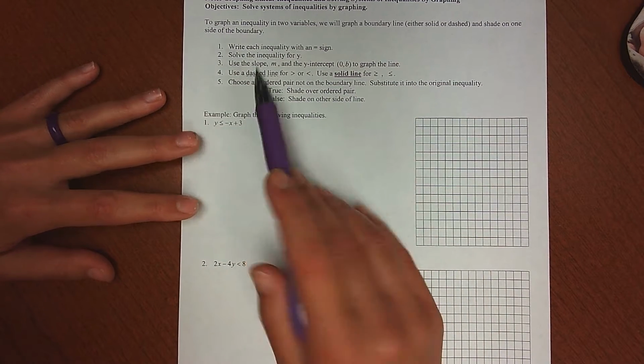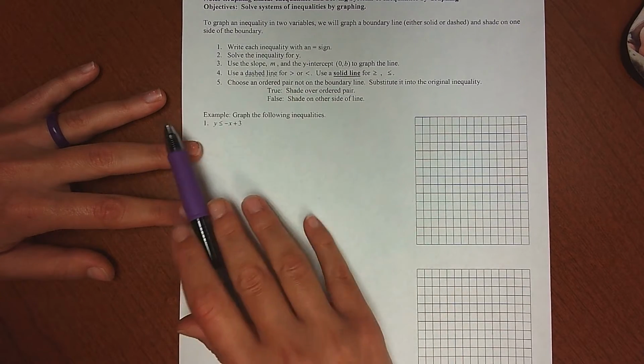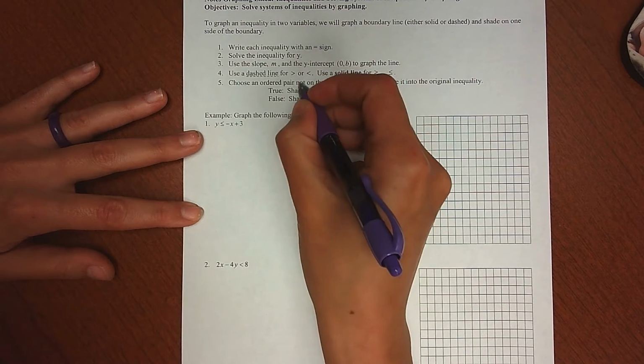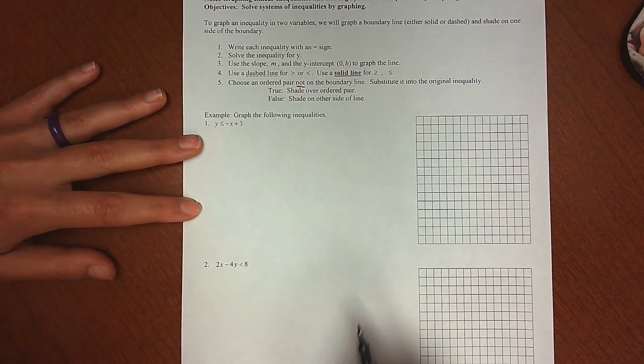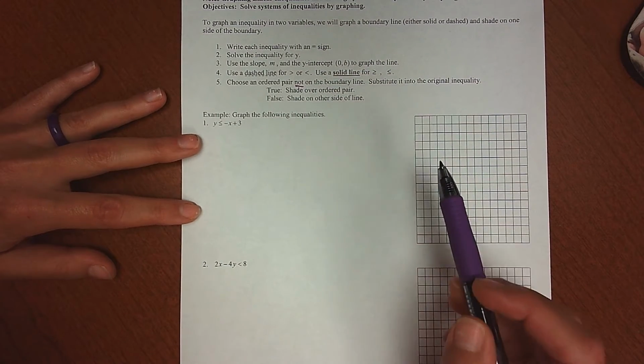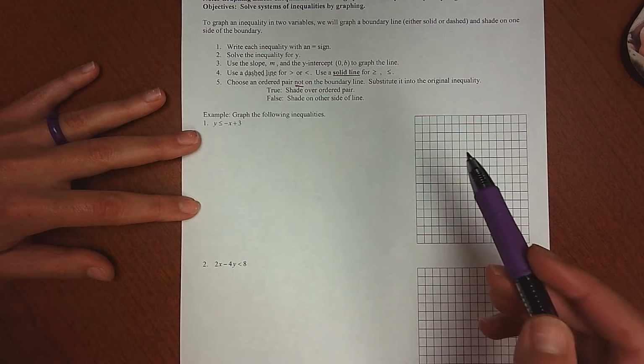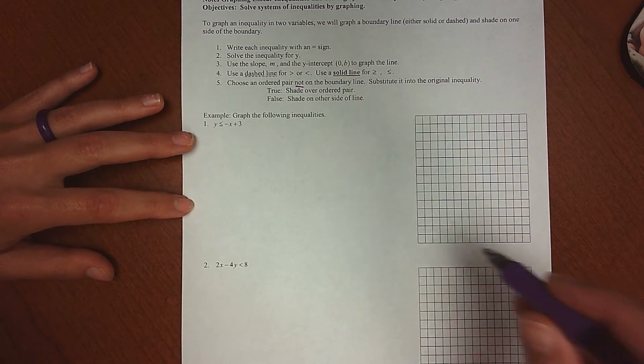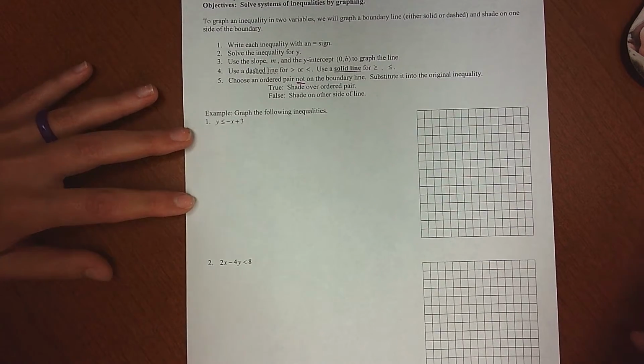And then you have to pick which side of that boundary line you're going to shade. So pick an ordered pair, and the key part is that it can't be on the boundary line. Plug it into the original inequality, and if it's true, you're going to shade over the ordered pair, and if it's false, you're going to shade on the opposite side of that line.